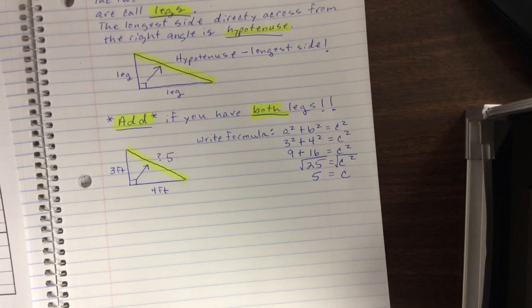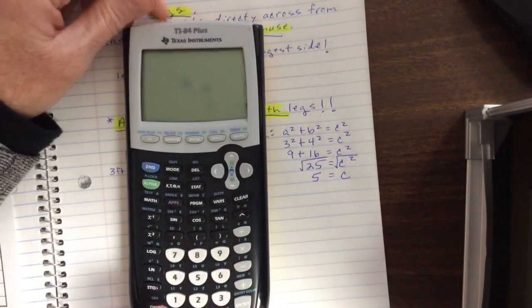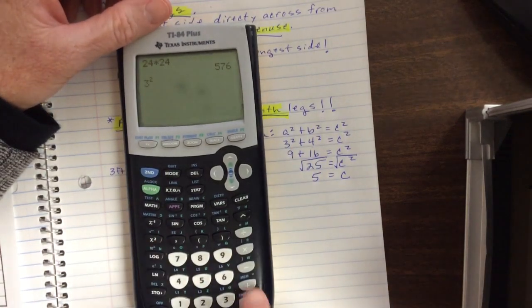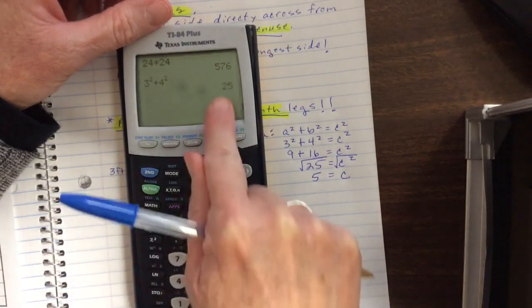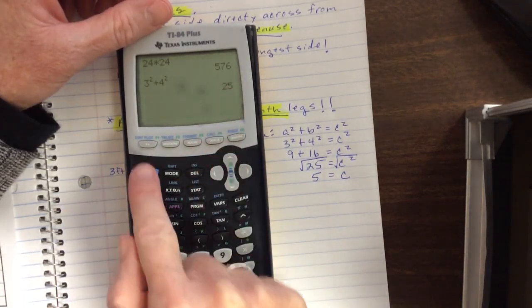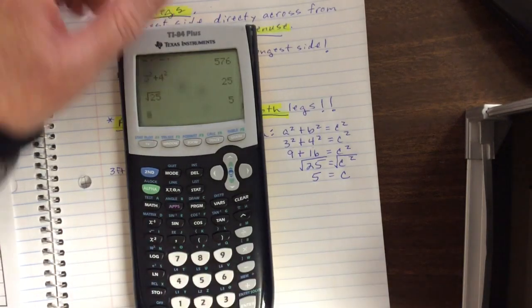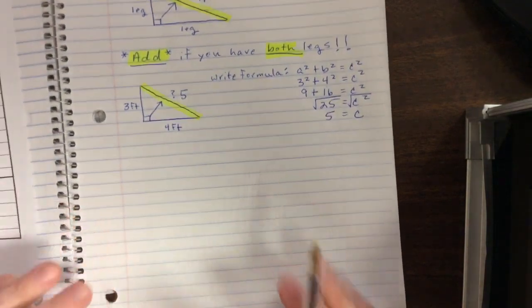You can also just put this in your calculator instead of doing it like this, but I wanted you to see what I was doing. You could put 3 squared plus 4 squared, hit enter, and then type the square root of 25, and there's your answer. But I wanted to write this out so you can see how I was doing that.